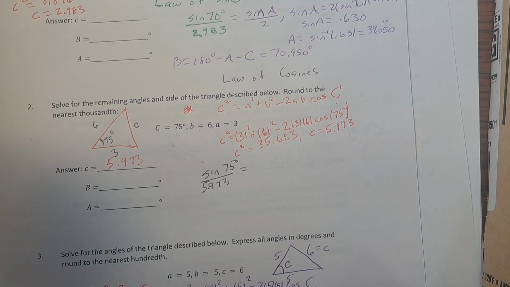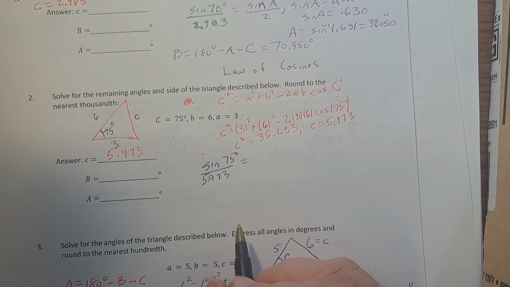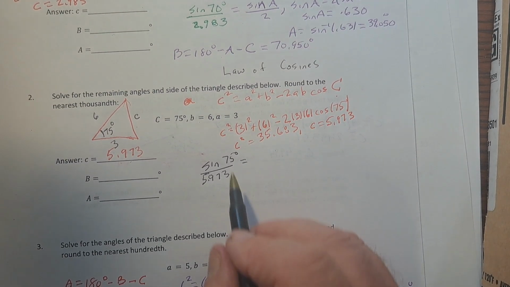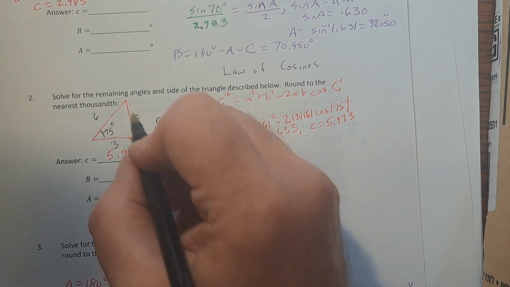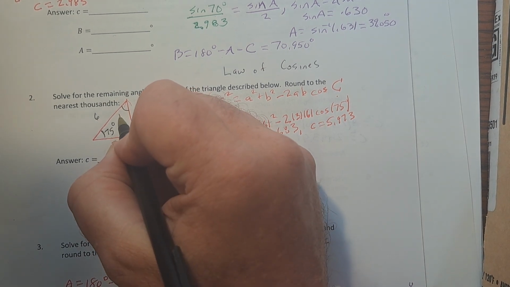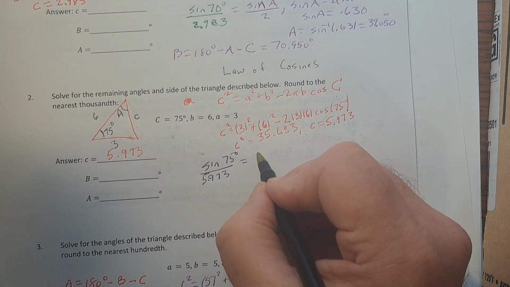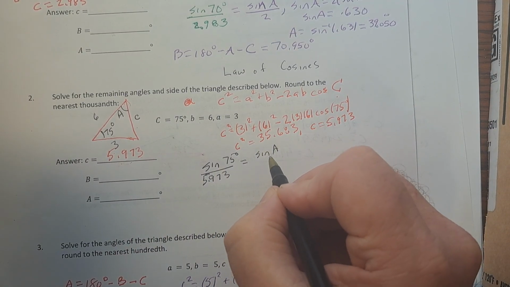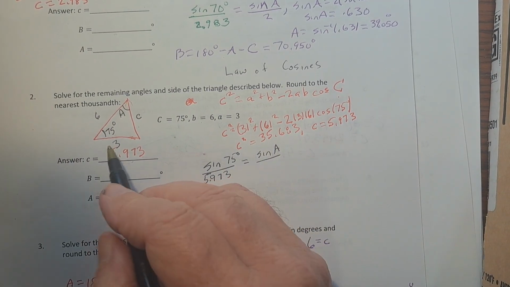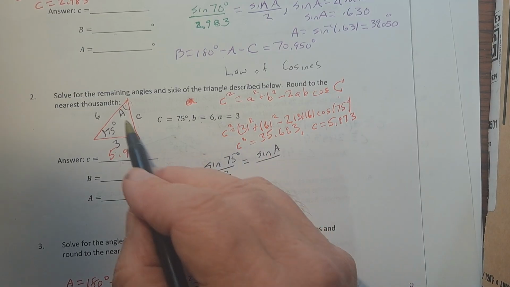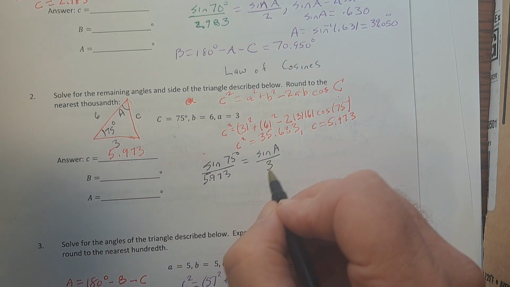So it doesn't matter which one you do. I guess this one was named angle A because it's across from what I labeled as side a, so I'll go for that one. So that's going to be sine of A divided by the length opposite it, which is 3.